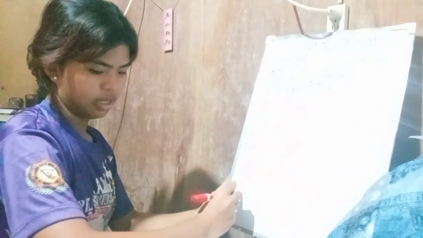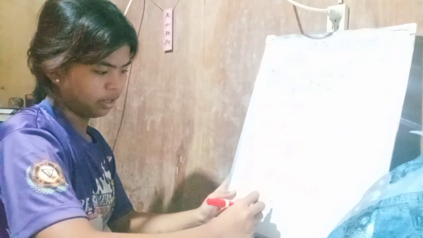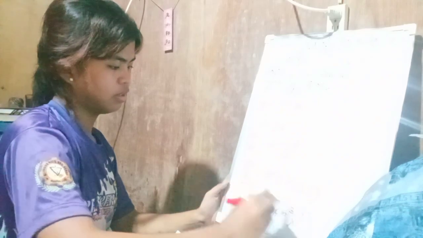So, the answer is negative 22.5 cm cubed per second. This is the answer for number 31.